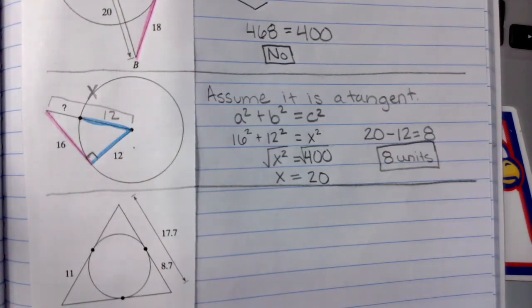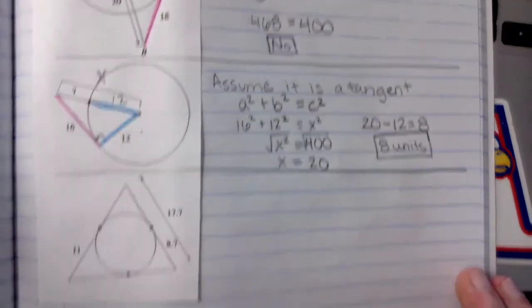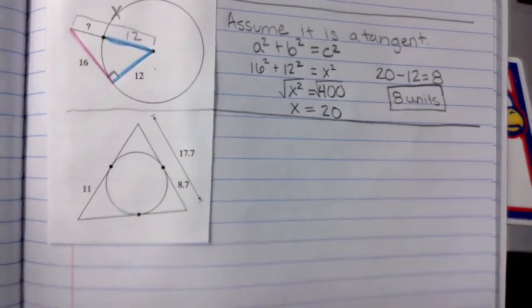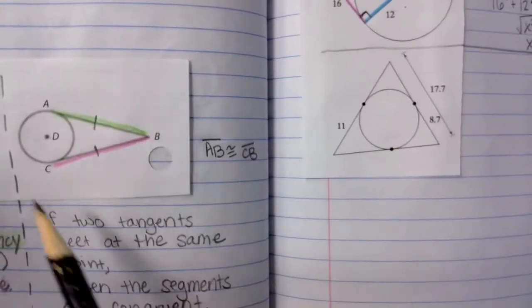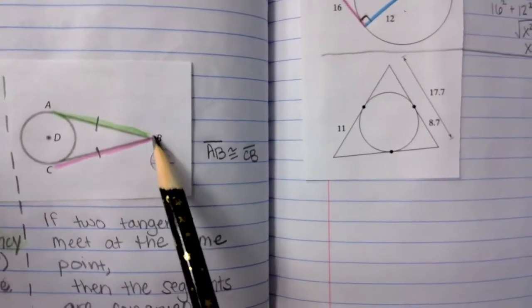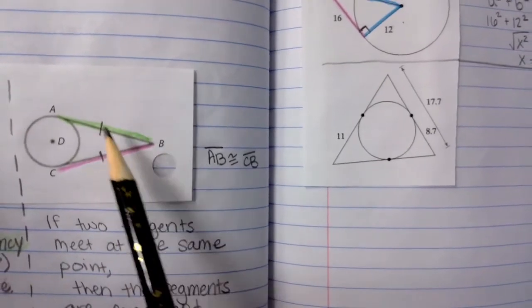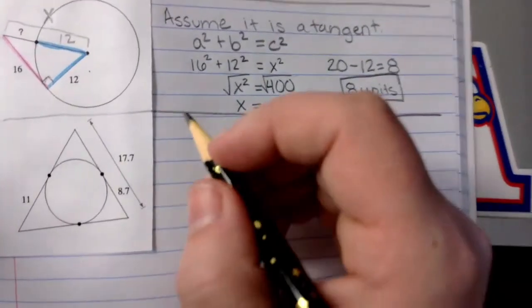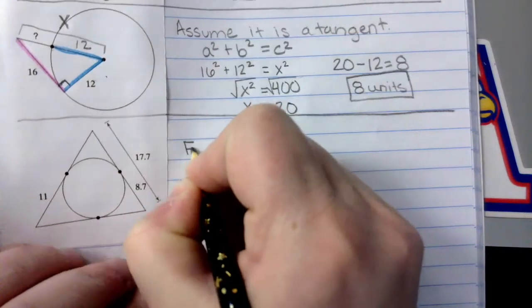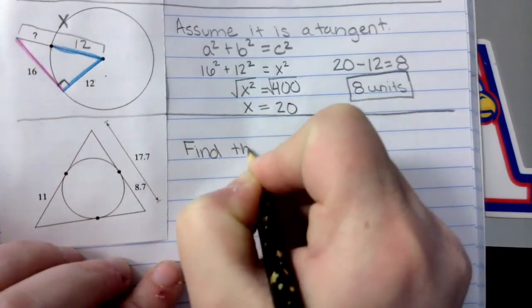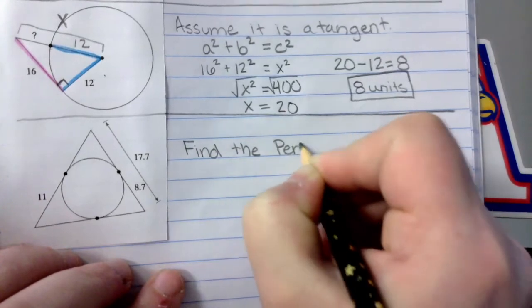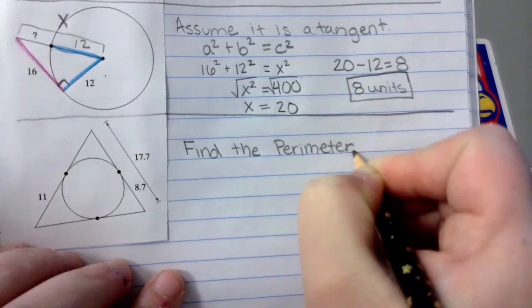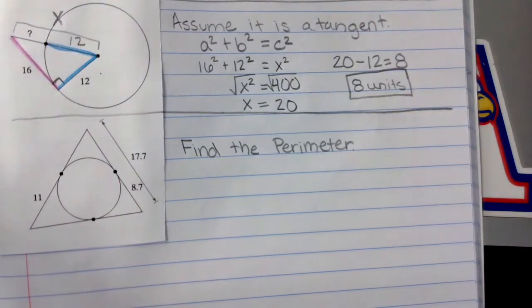All right, we have one more problem to do, and you have the rest of the time to work. Okay, so this problem is coming from what we did in that definition. Remember, when they intersect at a point, those two tangents end up being the same amount, when we start at that point. In this problem, my main goal is to find the perimeter. What does perimeter mean? Not area, but around, the amount around it, yep. So we need to figure out all these outside amounts.